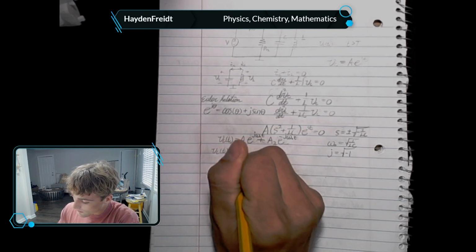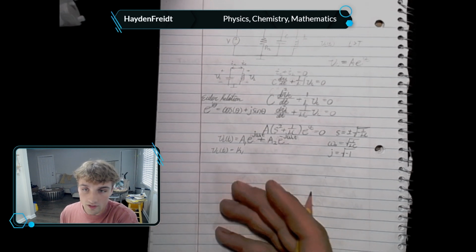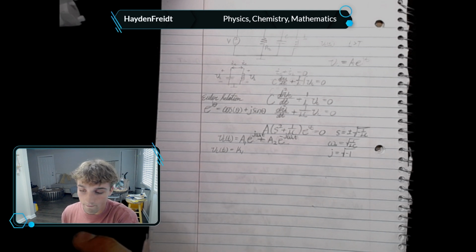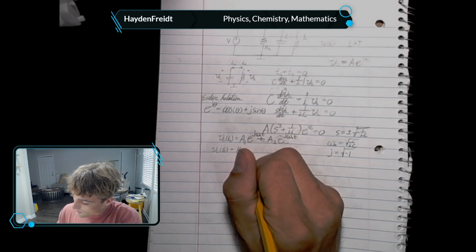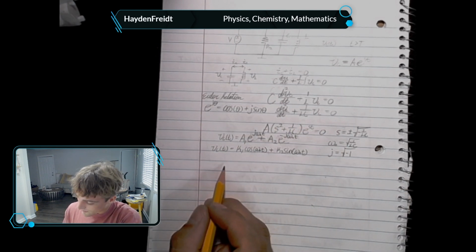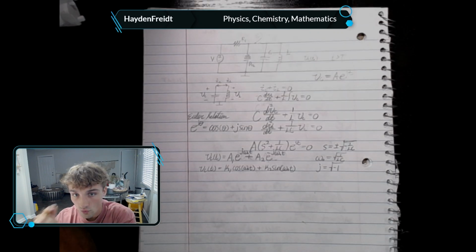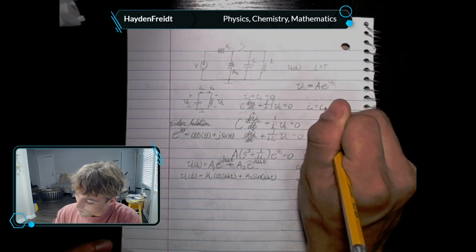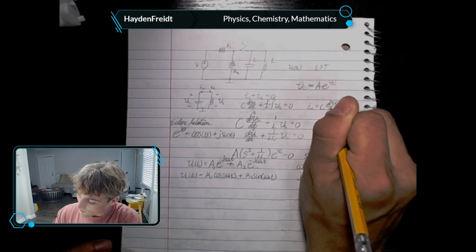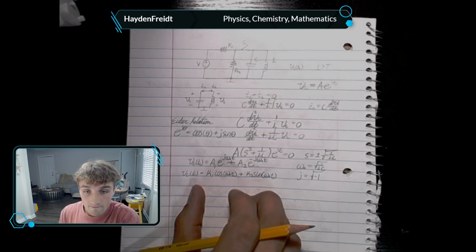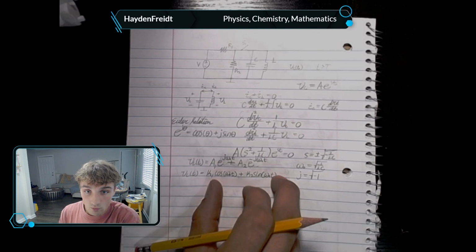VC of t equals k1 times cosine, plus k2 times sine. We're just going to convert the coefficient to k to make some distinction between the exponential function and the trigonometric function. Okay, so this is accurate. Reflecting on our two unknowns, we have two unknowns, therefore we need two equations in order to solve for them. IC equals C times the derivative of VC with respect to time. That's our constitutive law. We can get our second equation by differentiating this and multiplying by C.